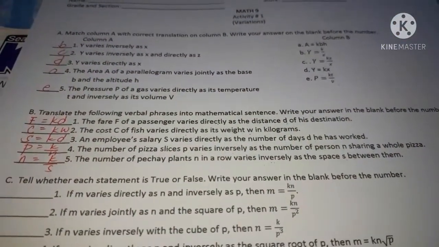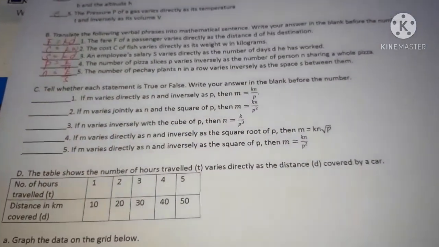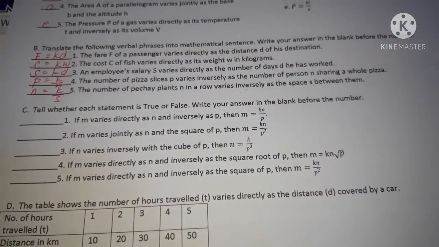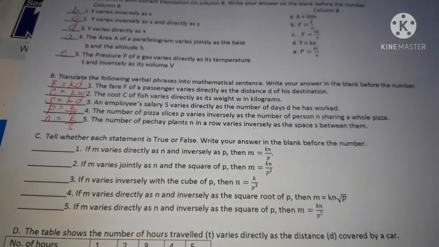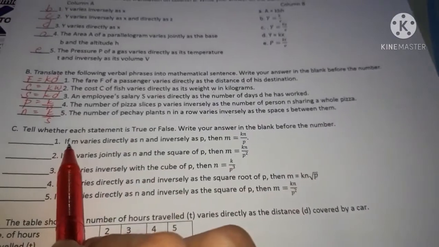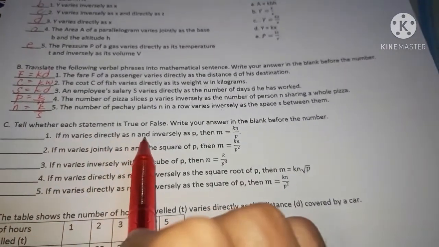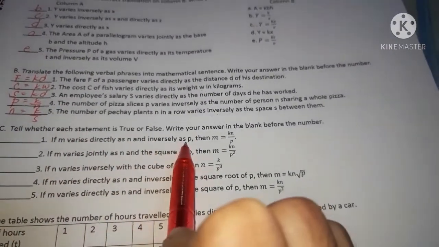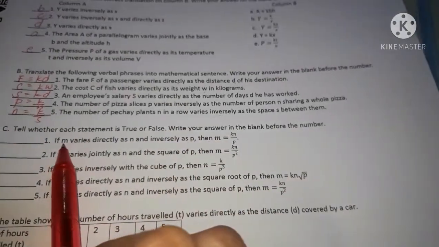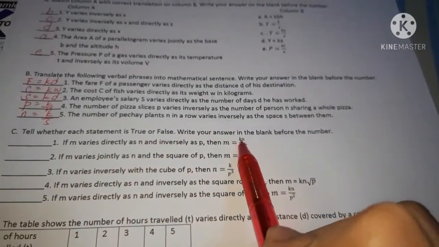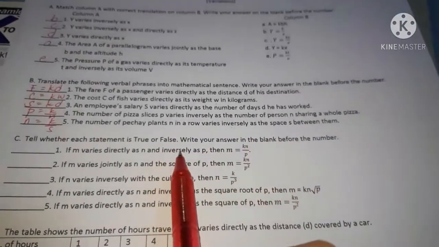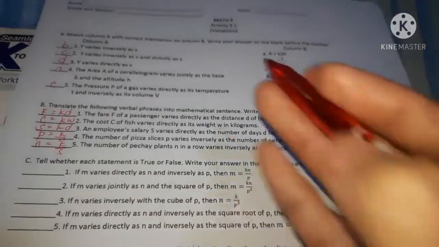So k over s. And for letter C, tell whether each statement is true or false. Write your answer in the blank before the number. Number 1, if m varies directly as n and inversely as p, then, so we have the first variable m equals directly si n, meaning i-multiply si n kay k. So, kn inversely si p, meaning sa dalom si p. So, the answer is true.